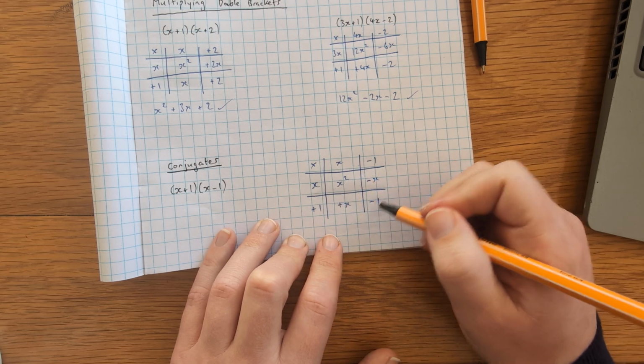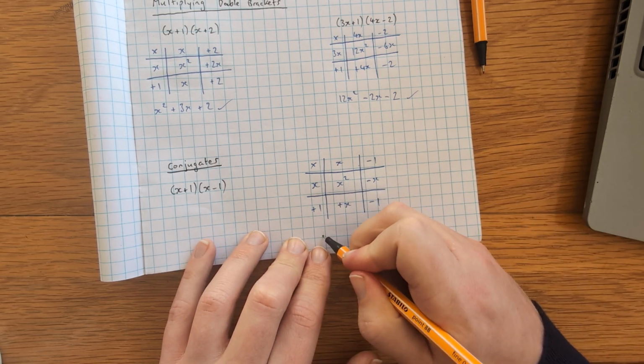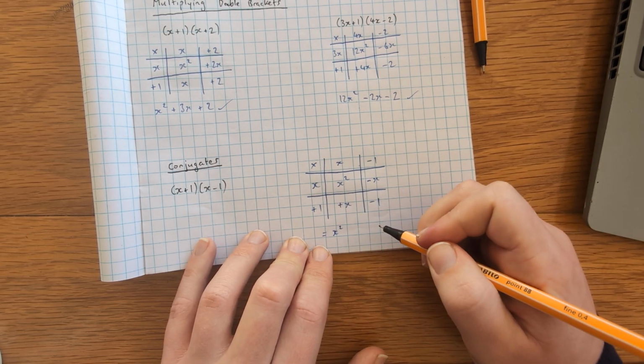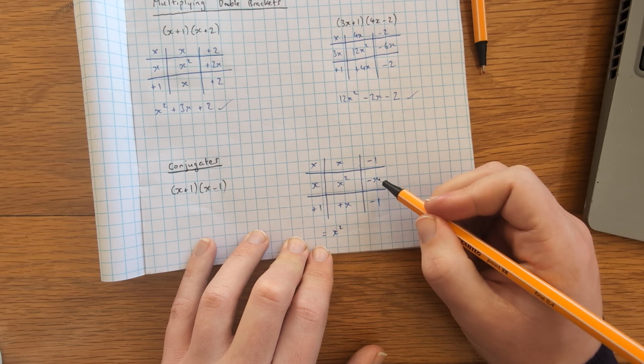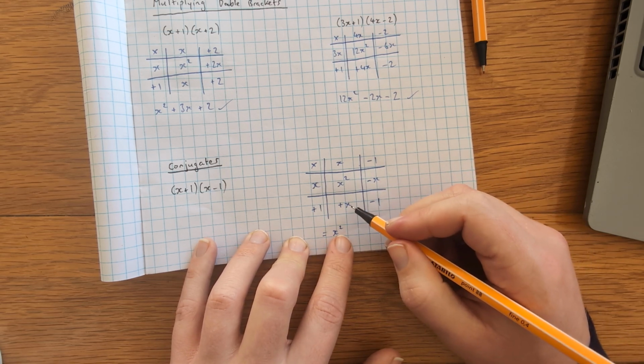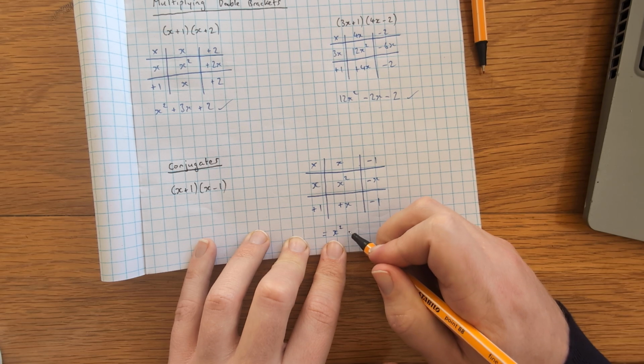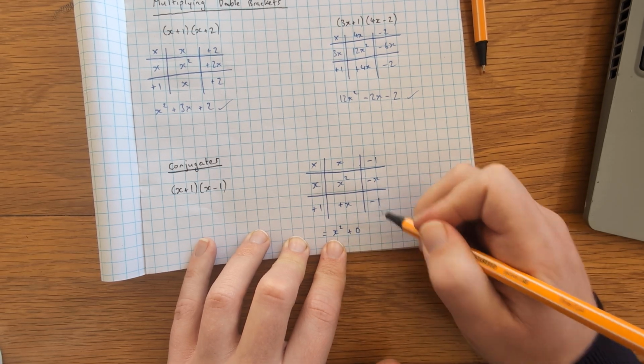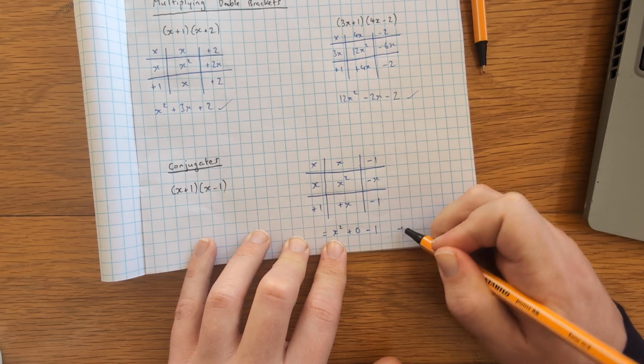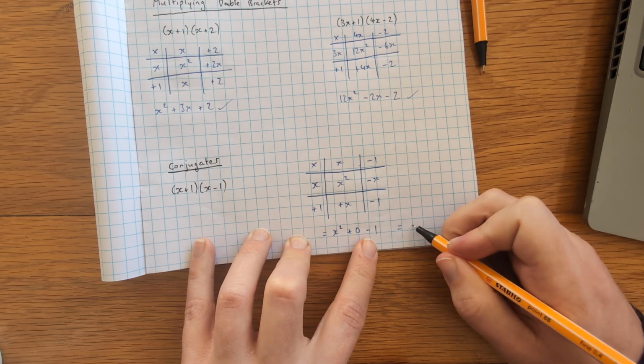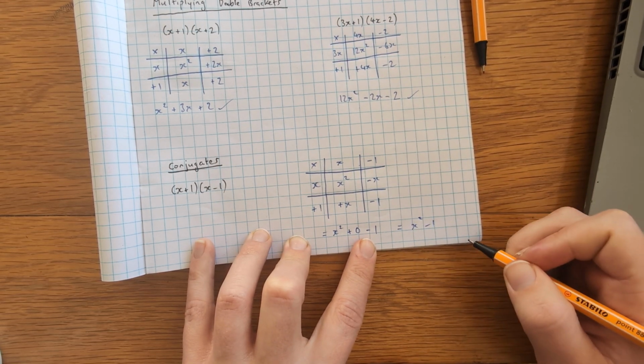Let's collect these like terms. We've got our x squared term is solitary, so it stays the same. Then we have +x and -x. Now these cancel each other out. +x minus x is 0. And then we have the -1 left. So simplifying this, we have x squared minus 1.